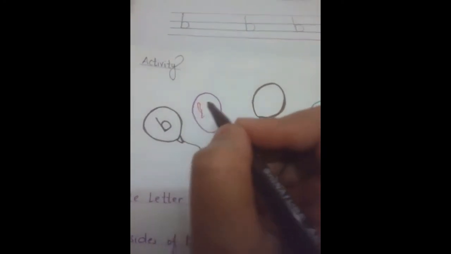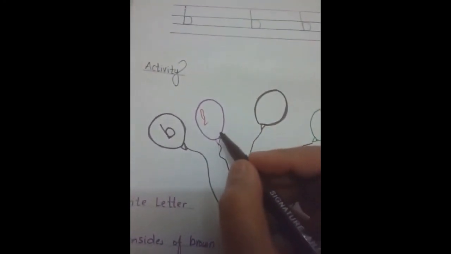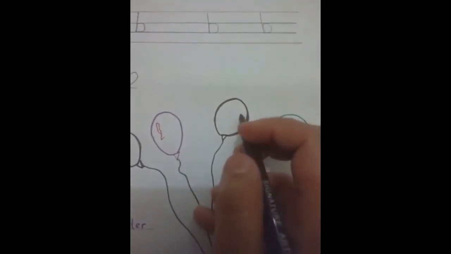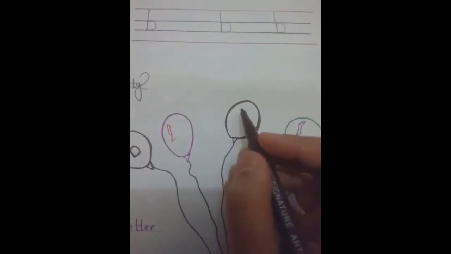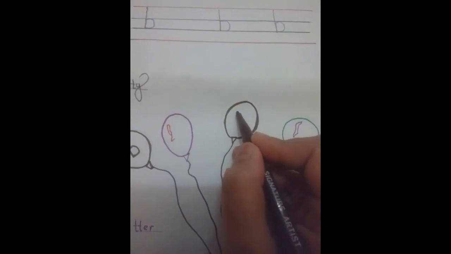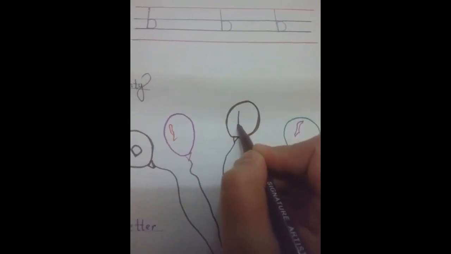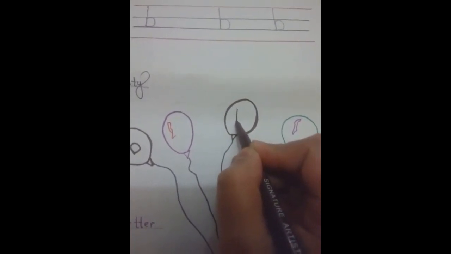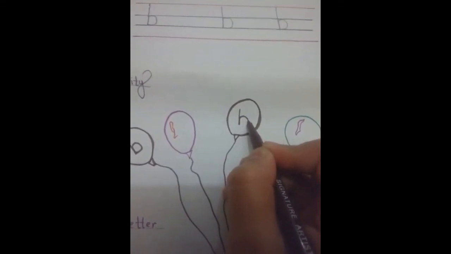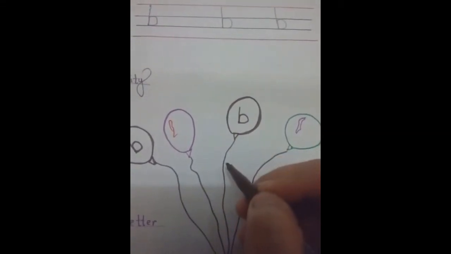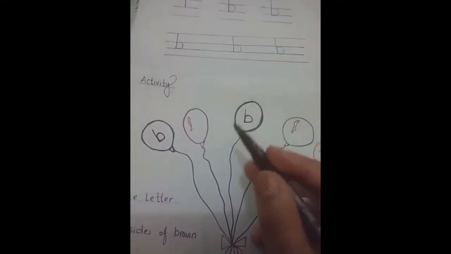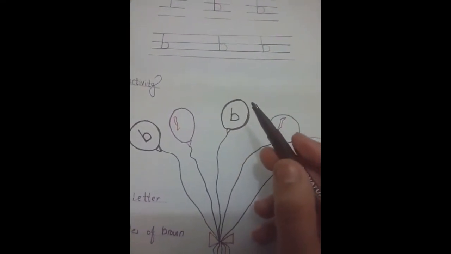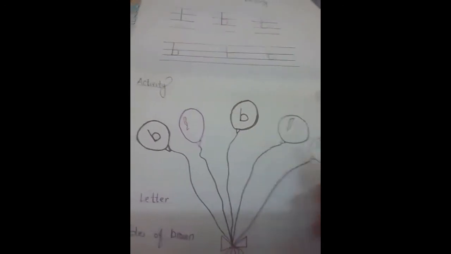Good. Okay. This is not brown. So, yes, next one. Yes, this is brown. So, I will write letter B inside this balloon. Like this. Excellent. Balloon and brown. Yes. Now we have done it.